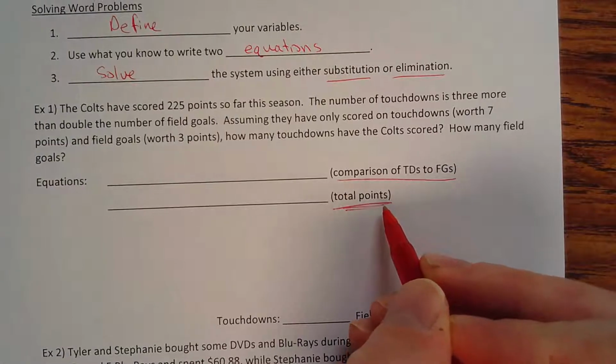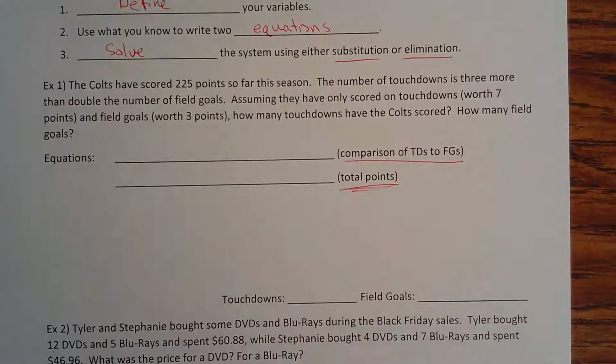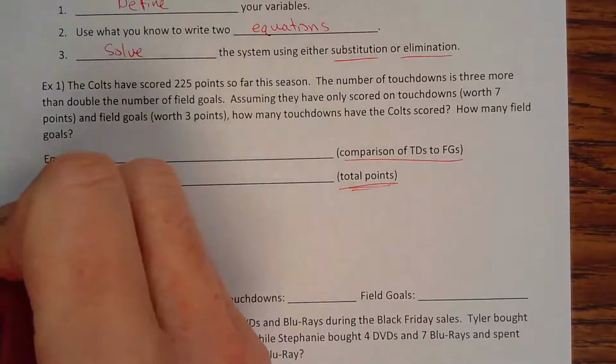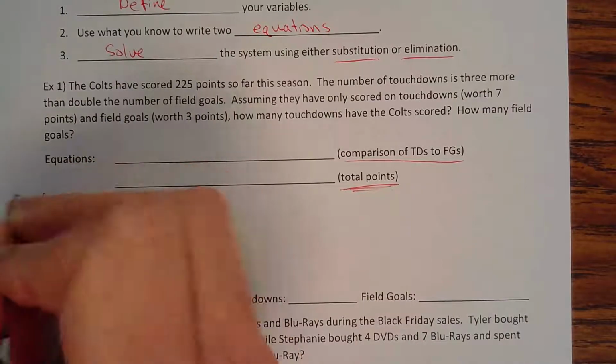So for every touchdown I score, let's define variables. I preached it so much and I almost didn't do it. So we're going to say the number of touchdowns equals, well, I'll say T.